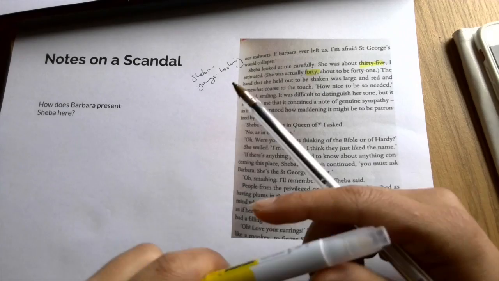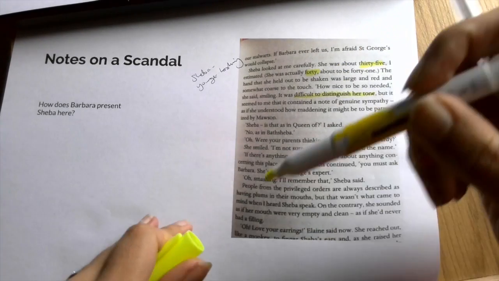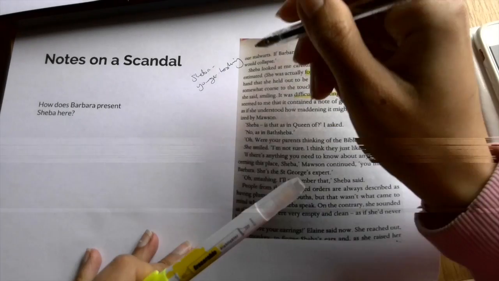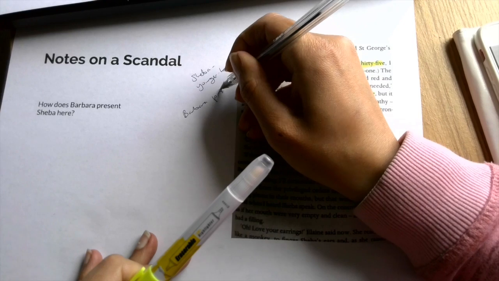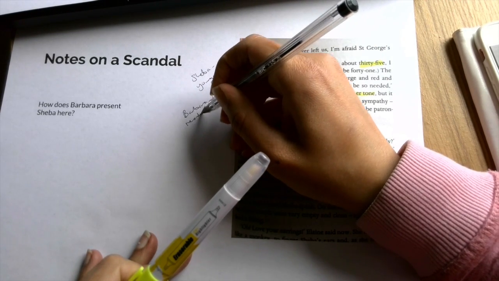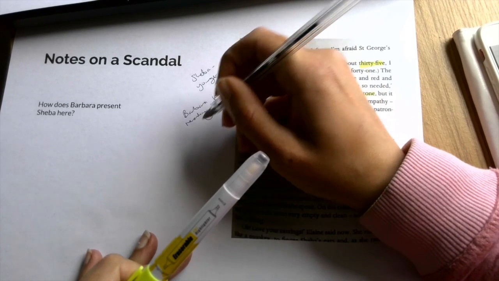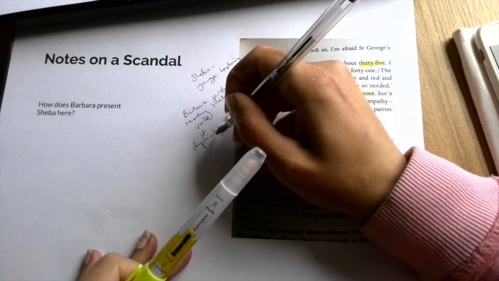Now, I think there's some interesting clues here. "It was difficult to distinguish her tone." Barbara has problems in reading Sheba's voice, and it suggests that there may be an element of duplicity in Sheba right from the start of the novel, that she's someone who might deceive others.